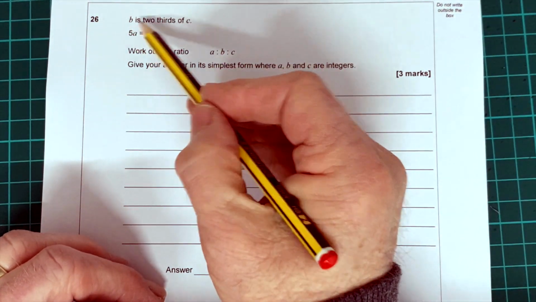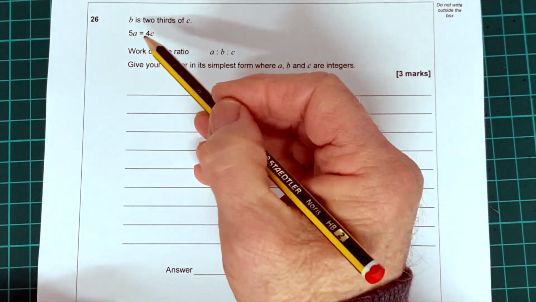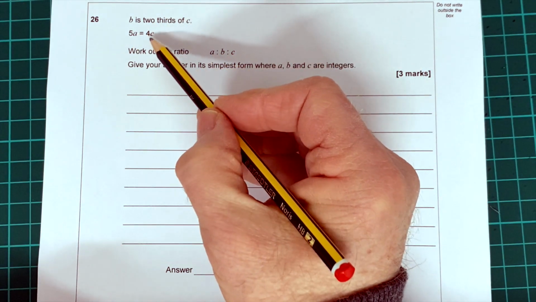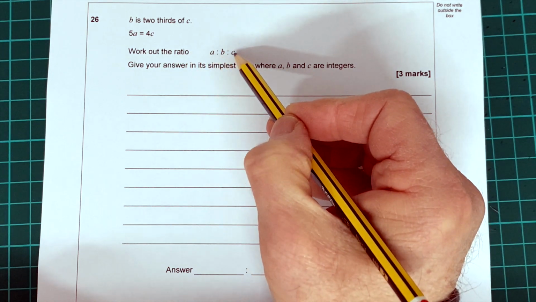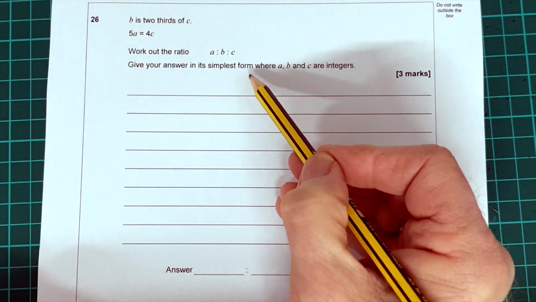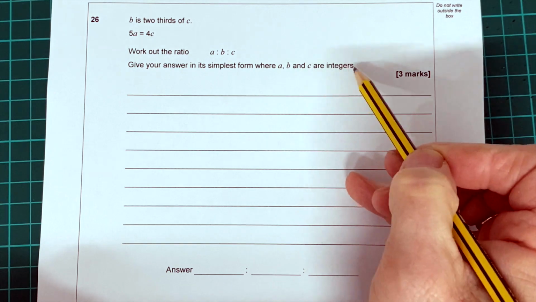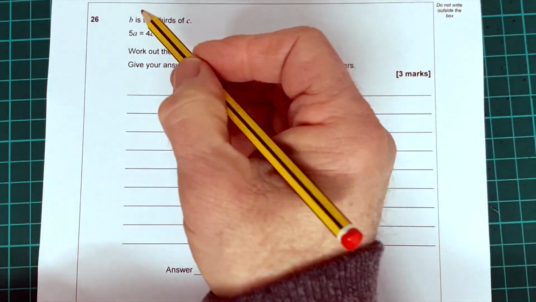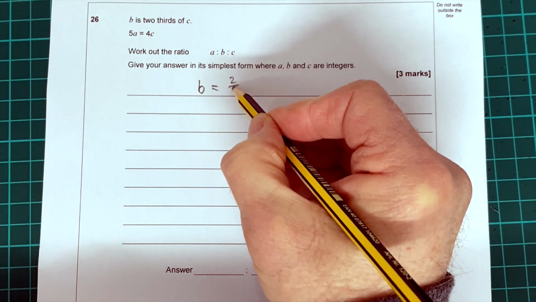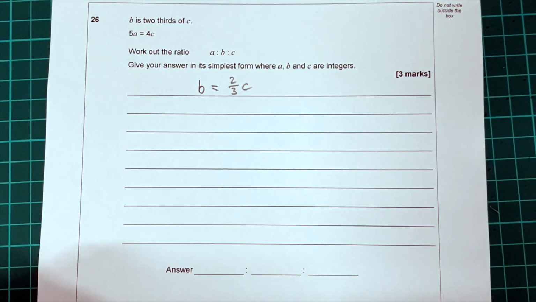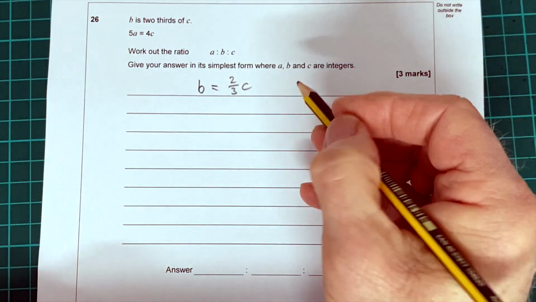Question 26. B is 2/3 of C, and then they've given us 5a equals 4c. Work out the ratio a to b to c, and give your answer in its simplest form, where a, b, and c are integers, so whole numbers. So let's see what they've given us. B is 2/3 of c. 5a is equal to 4c.